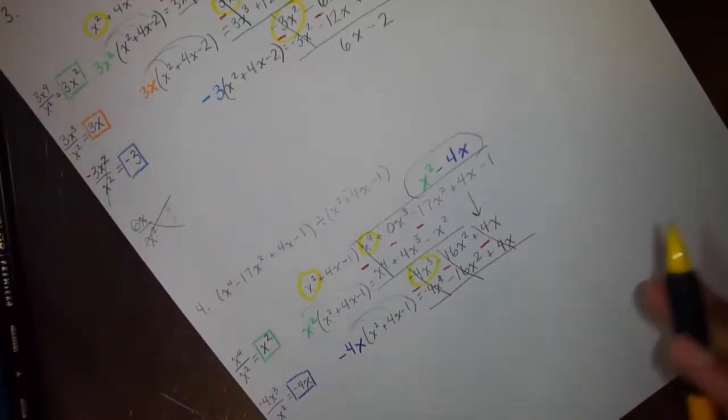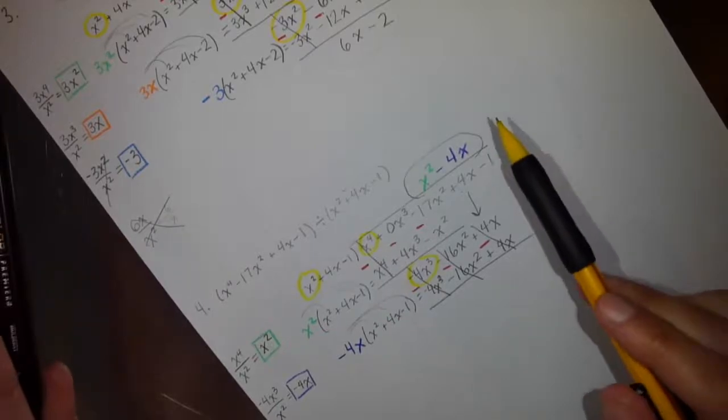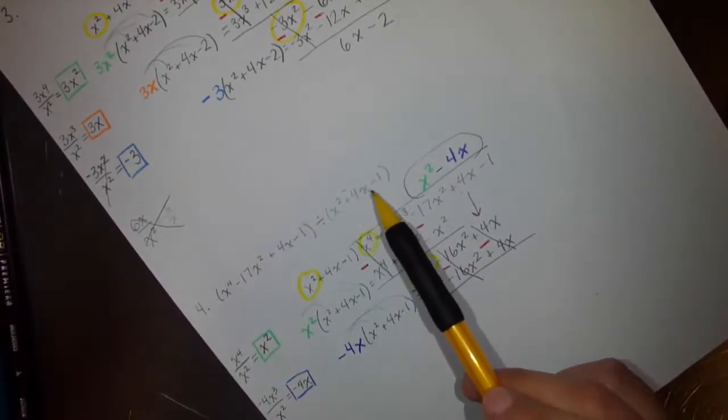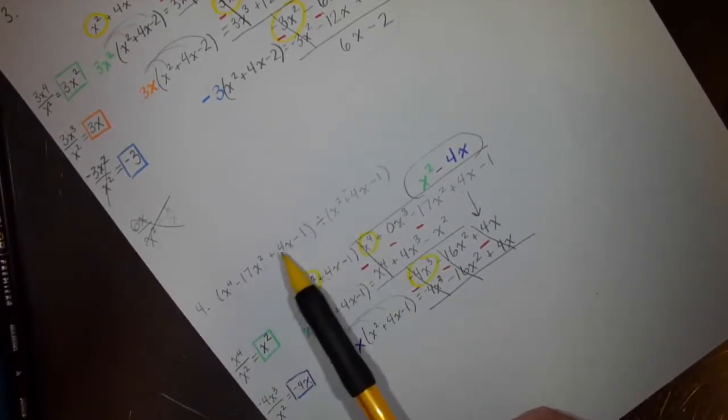Okay, so when we have no remainder, something divides into it and we don't need that fraction, that means that this expression is a factor of this first expression.